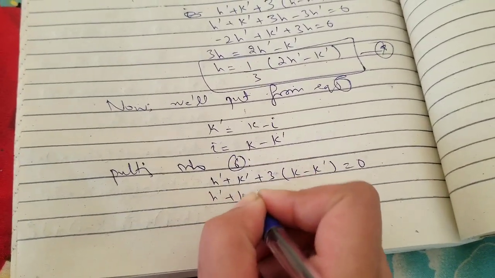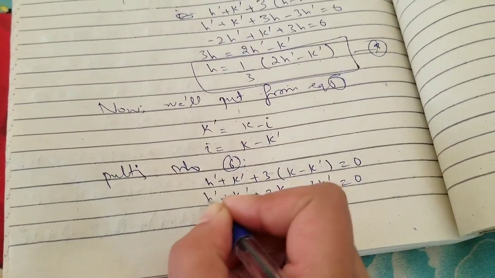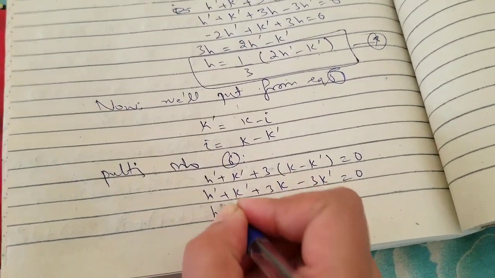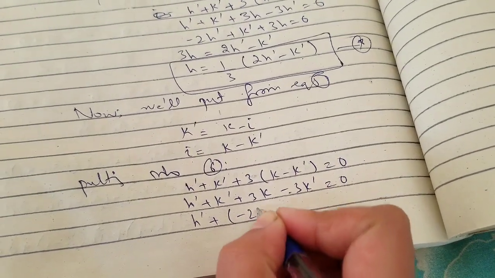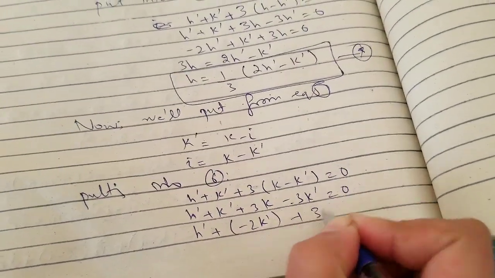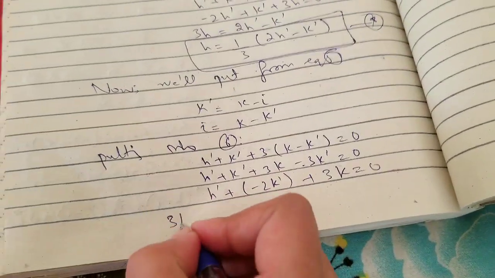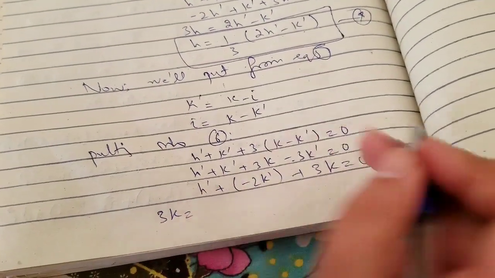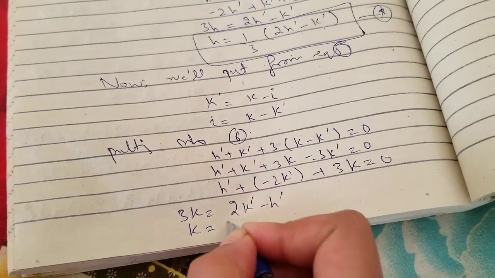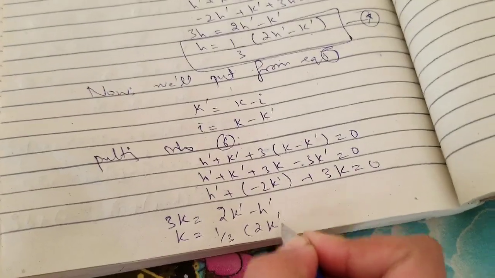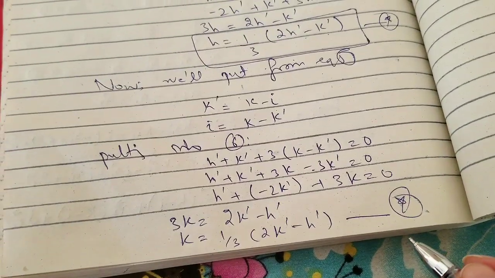So h prime plus k prime plus 3k minus 3k prime equal to 0. k prime minus 3k prime will give us minus 2k prime, plus 3k equal to 0. We want the value of k, that is why we'll keep 3k on this side of the equation and take these two values onto the other side of the equation. And so this is the final transformation equation for k.